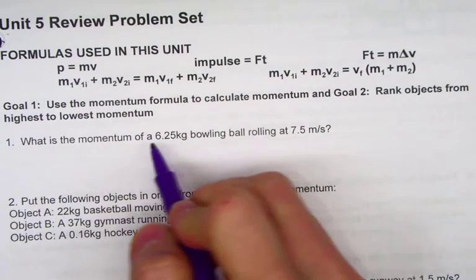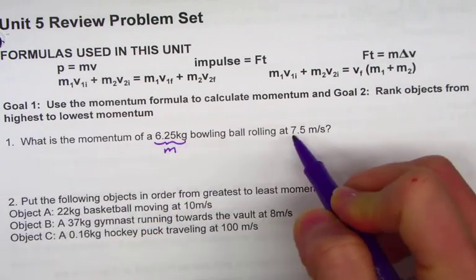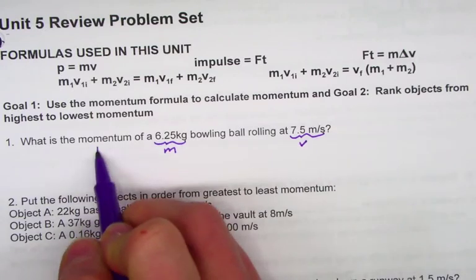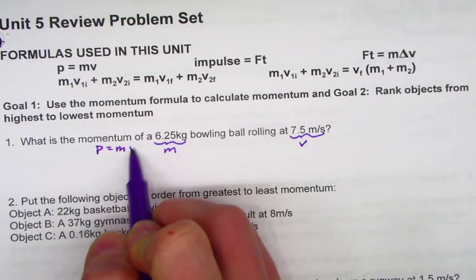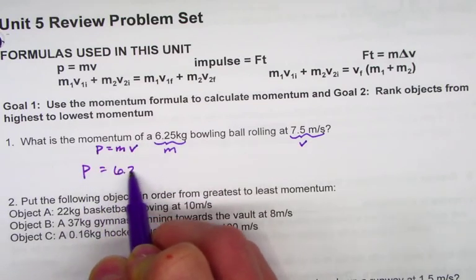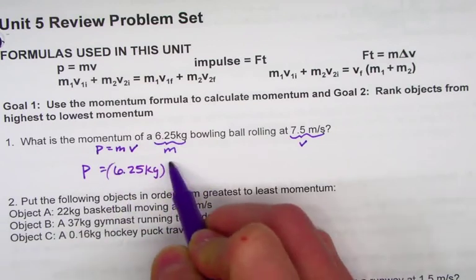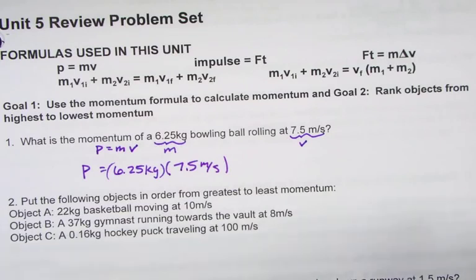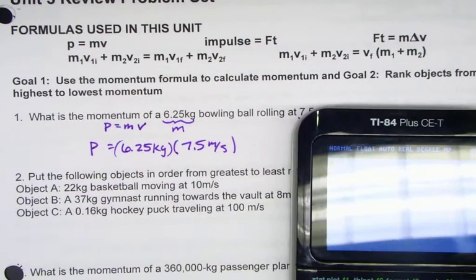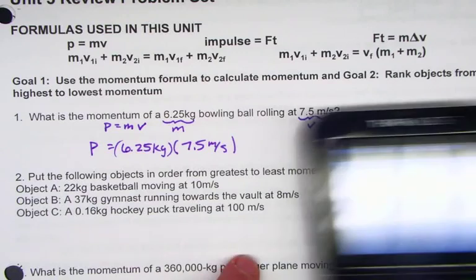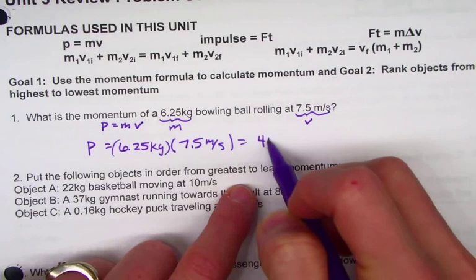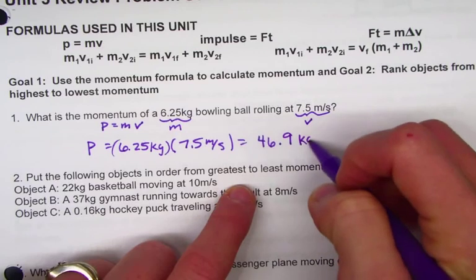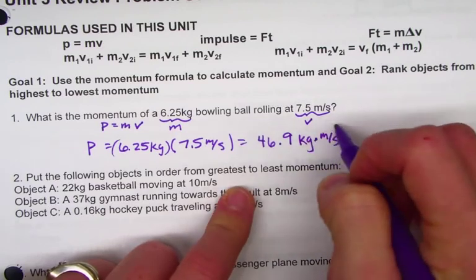And this is our mass, and this is the velocity of the bowling ball. And we know the equation for momentum, p equals mass times velocity. So p equals 6.25 kilograms times 7.5 meters per second. You end up with 46.9 kilograms times meters per second.